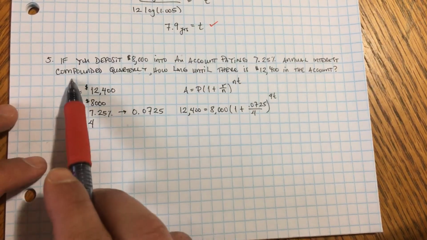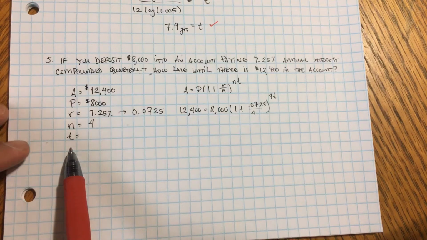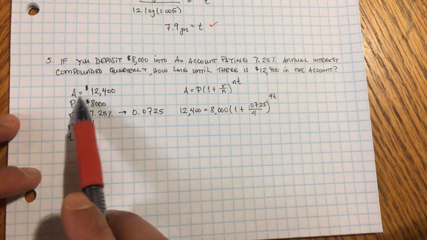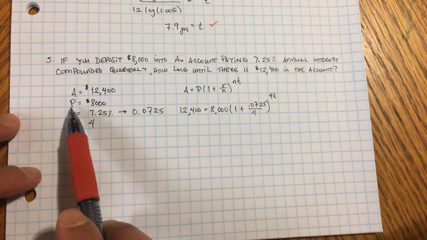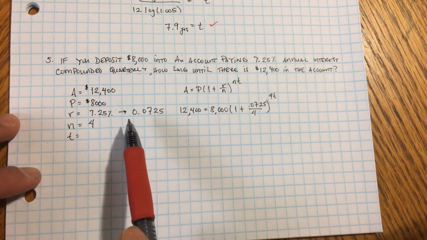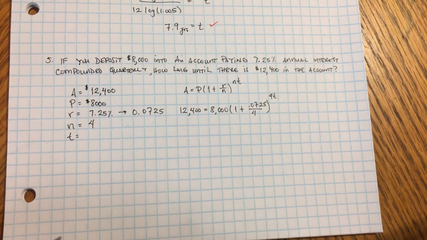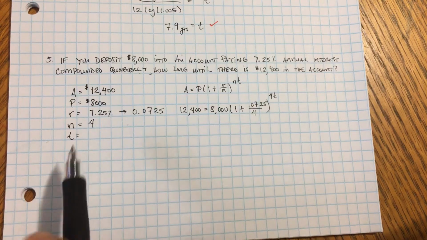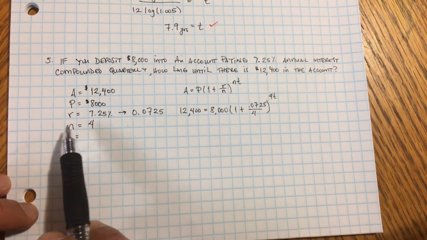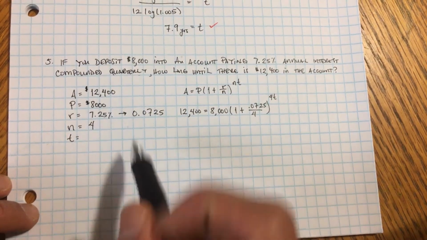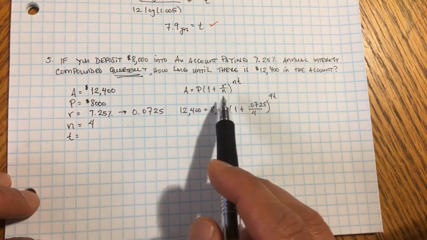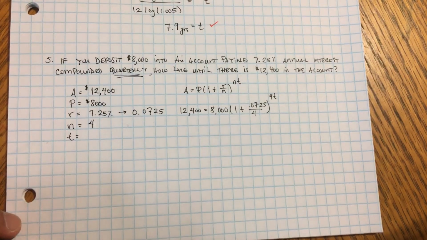So for this one, same thing. We start off with our values. That's the best way to do it. That way you don't get confused. Your A is $12,400. Your principal is $8,000. Your R is your percentage, so 7.25. Now this is going to get long, but it's okay. Your N, number of times it's quarterly, so it's N equals 4. And you're trying to find how long.